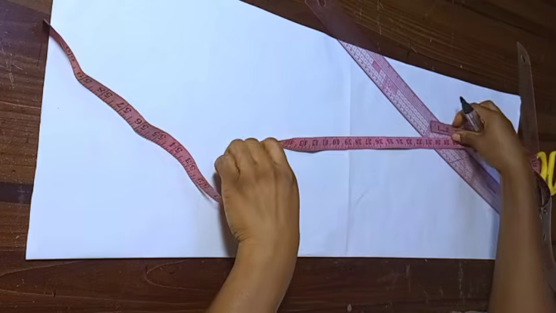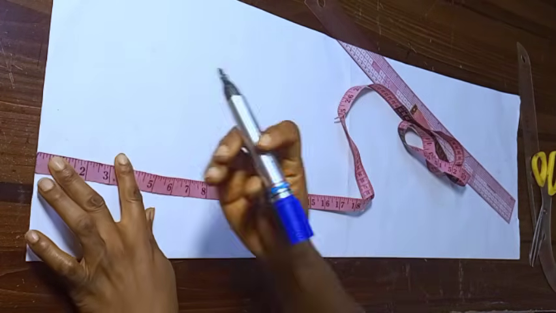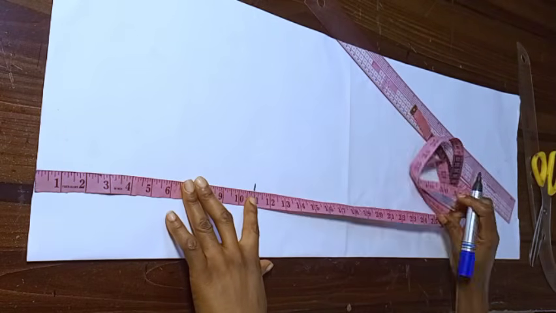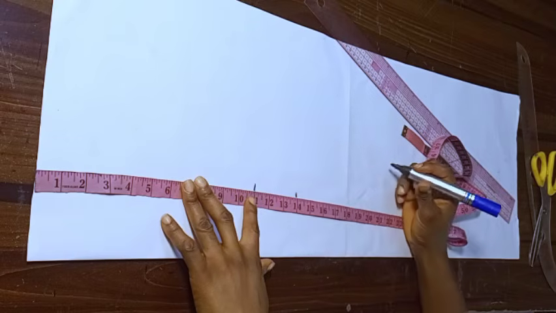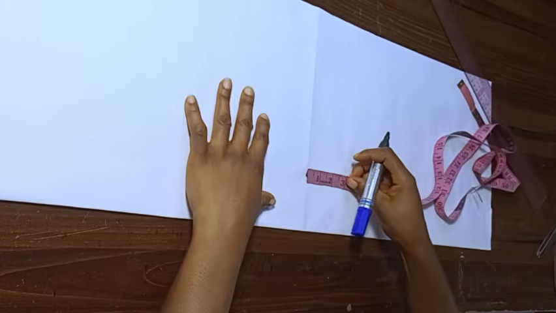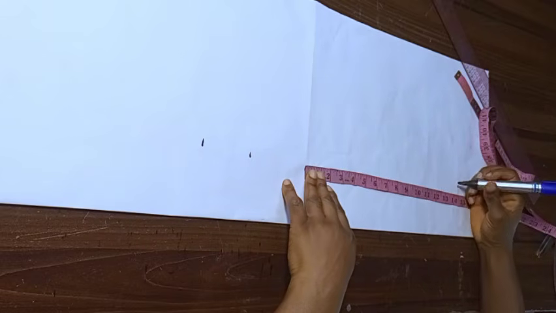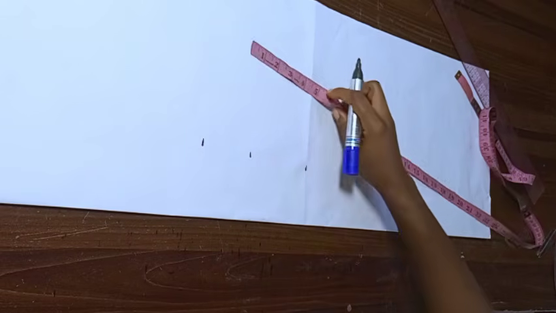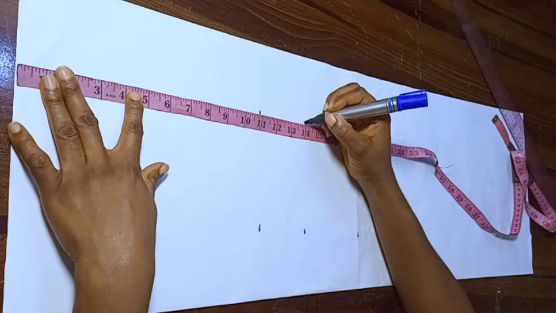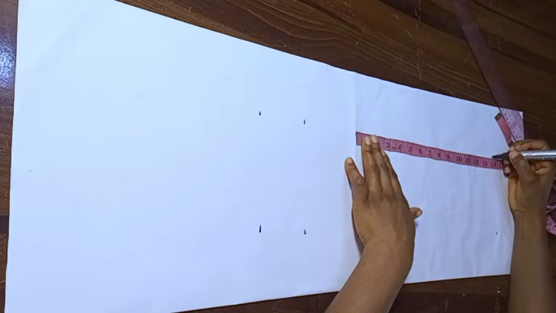So I'll go ahead and mark out my shoulder to bust point, my shoulder to under bust, my shoulder to waist. And then from the waistline, I came down by 14 inches to get my blouse length. So that's my shoulder to bust, under bust, waist, and then my blouse length, okay?